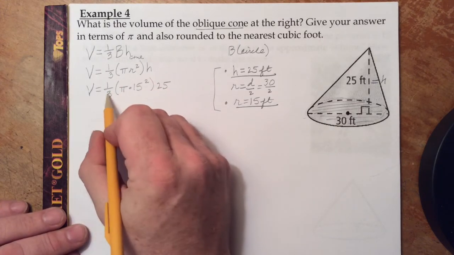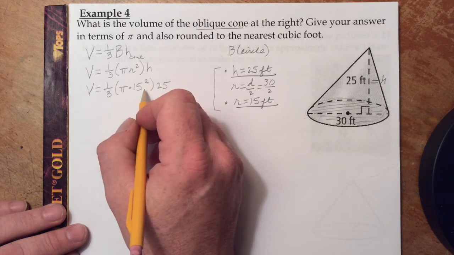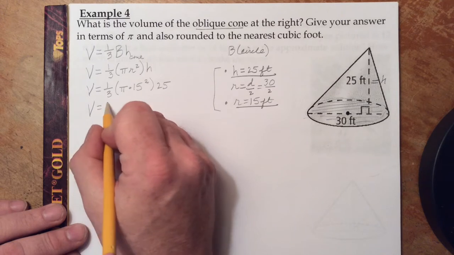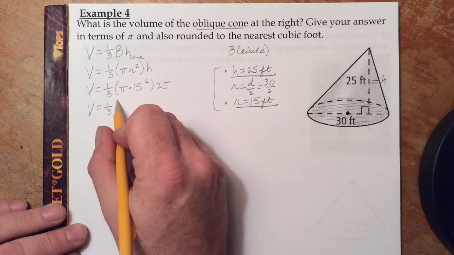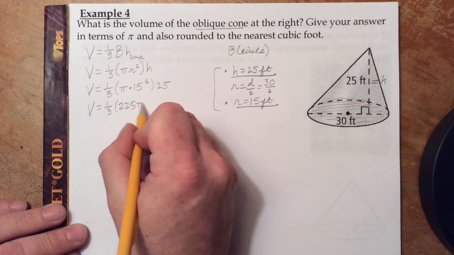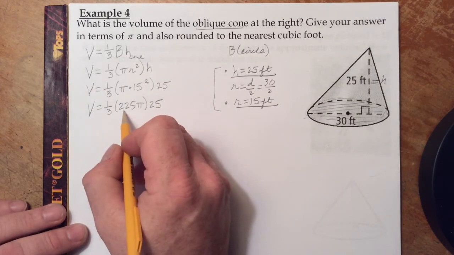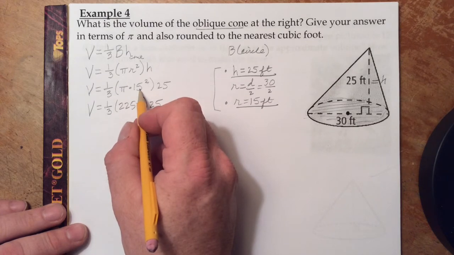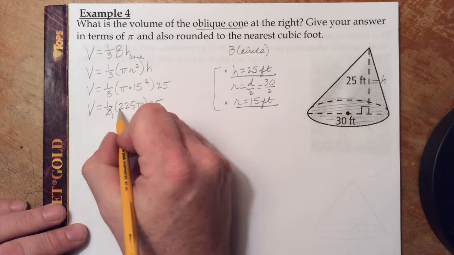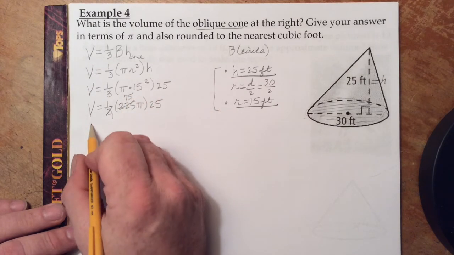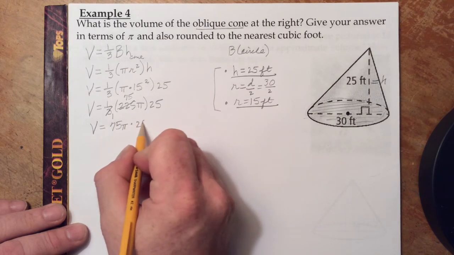Remember, we cannot divide out 3 and 15 because we need to square 15 first. You always square before you multiply or divide. Order of operations. So the volume is 1/3 times 15 squared is 225 pi times 25. Now 3 will go into 225 because it would have gone into 15, which is a factor of it. So 3 goes into 3 once, and 3 goes into 225 75 times. So now we have the volume is equal to 75 pi times 25. 3 is gone.